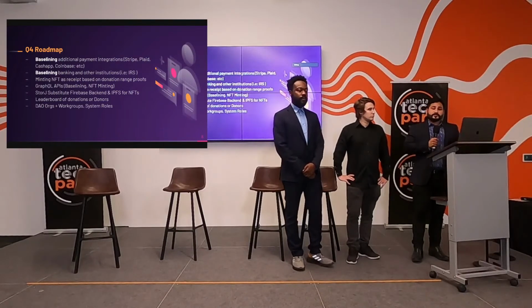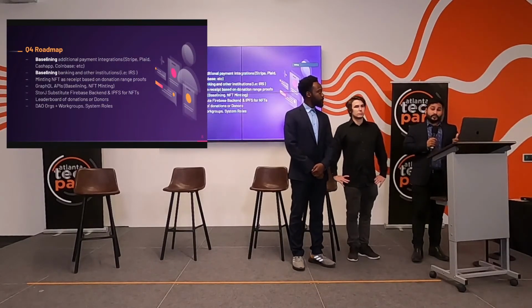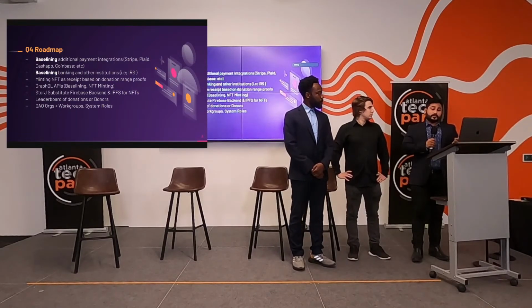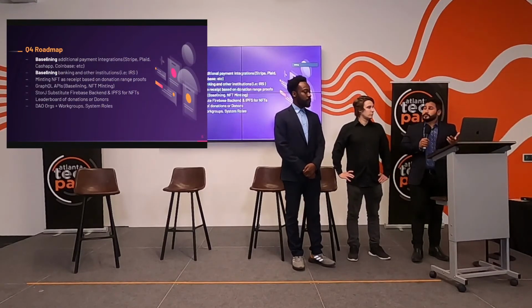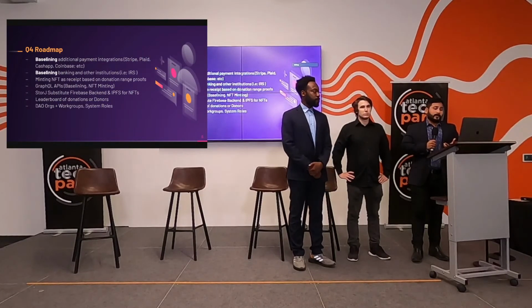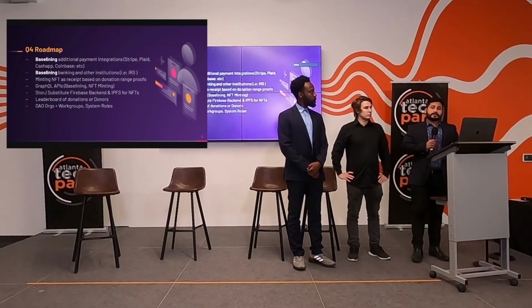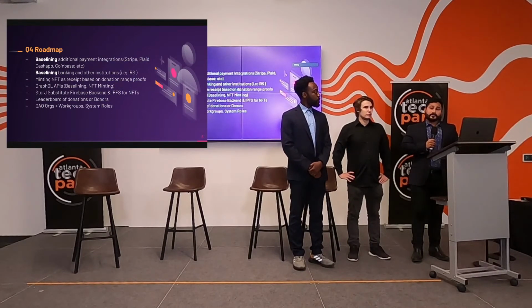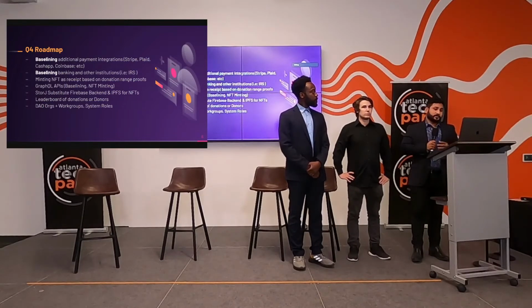And minting these NFTs as receipts, as a proof of donations. We want to leverage GraphQL APIs so that once we mint the data, we can query it in our front end, and use storage to store our NFTs inside IPFS since it's a lot cheaper.